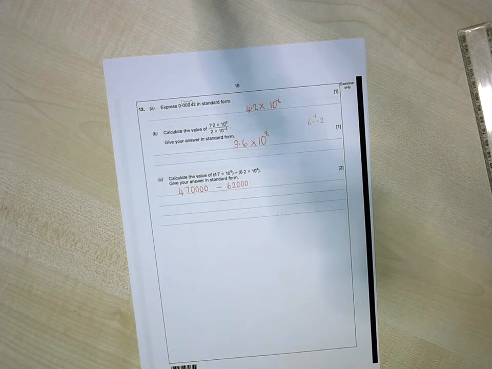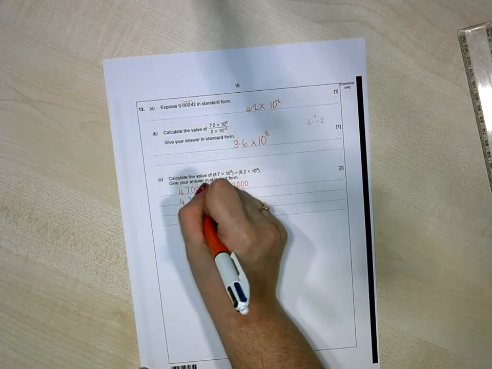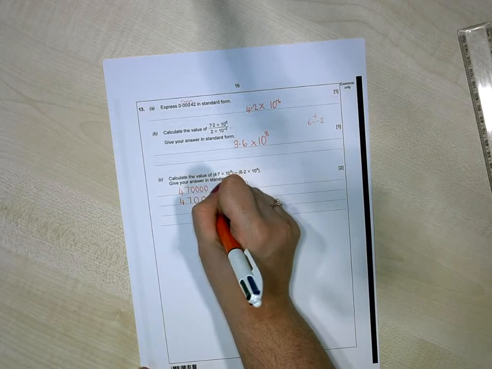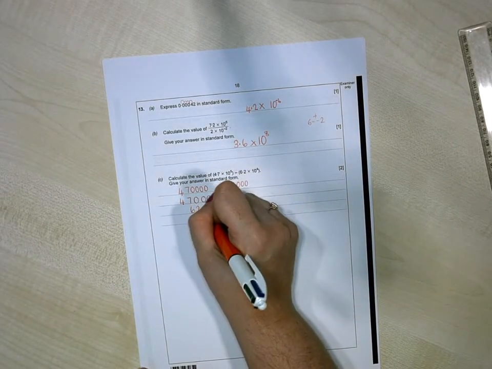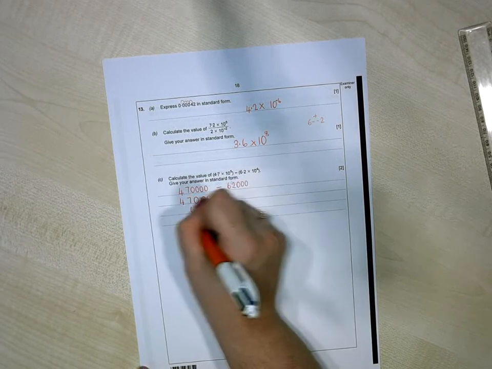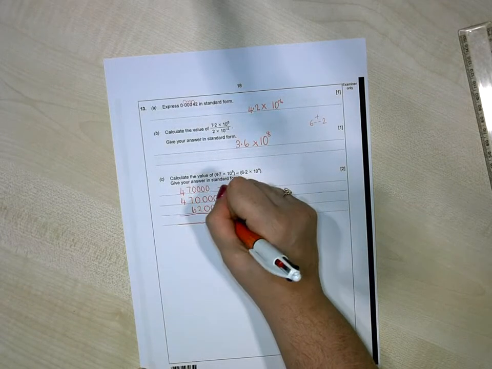It's just a little trick. So I'm actually going to do 470,000 take away 62,000. Column method, or you can count up, it's up to you.